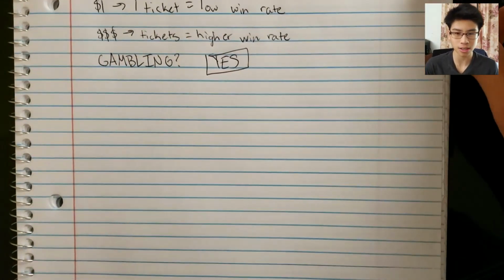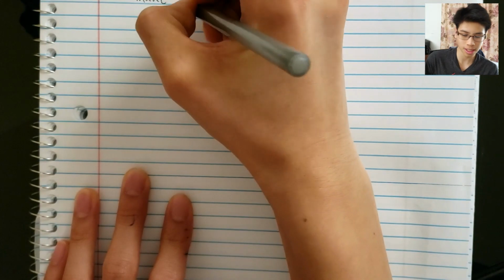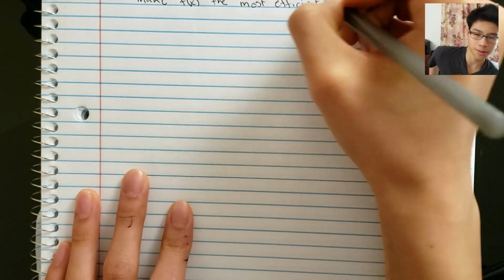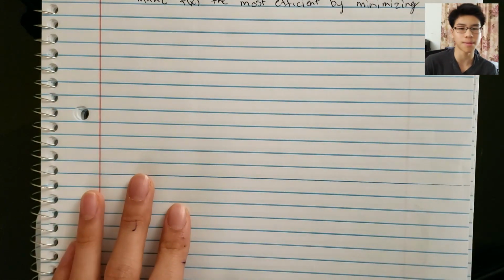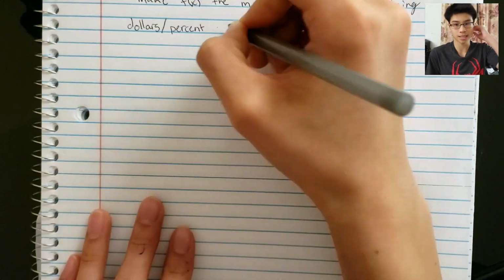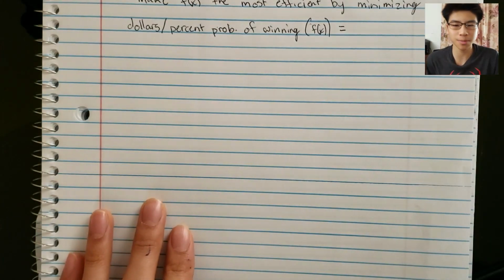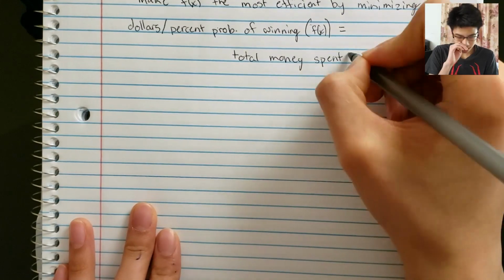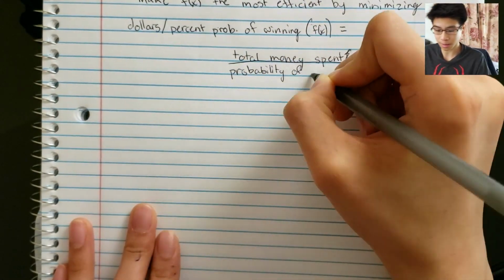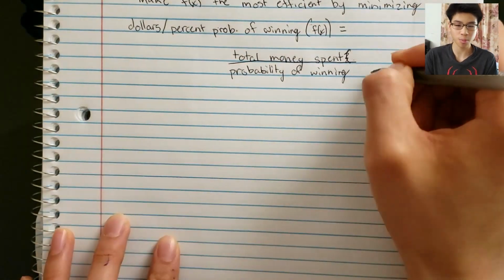Do you want to win the prize? Maybe you're not even going to win the prize anyway. So I want to look at this mathematically. Let us define a function f(x) that we want to make the most efficient by minimizing. In minimizing it, we find that we make the greatest percentage out of the least of our money. This function f(x) would represent the rate: total money spent over the probability of winning, P(W).